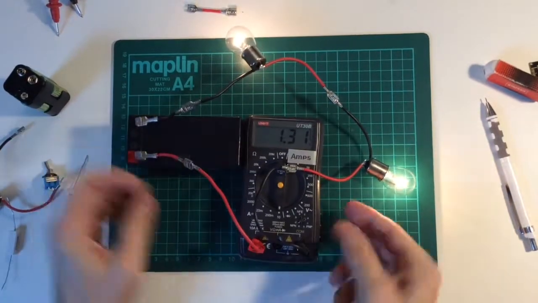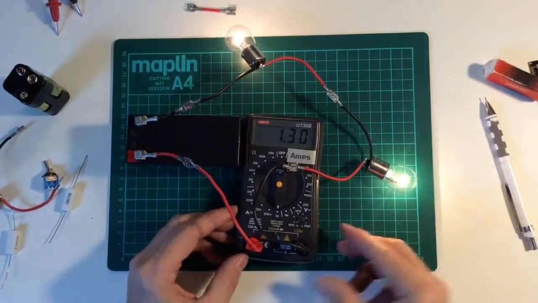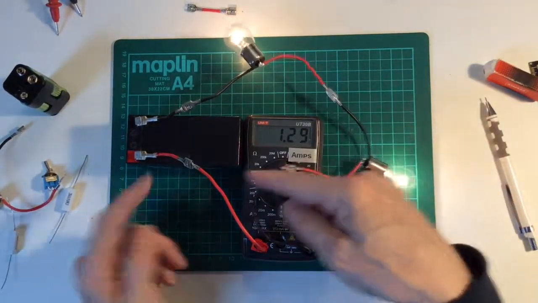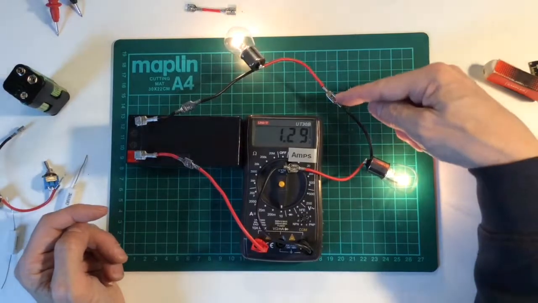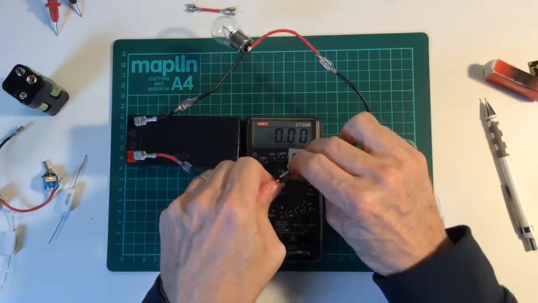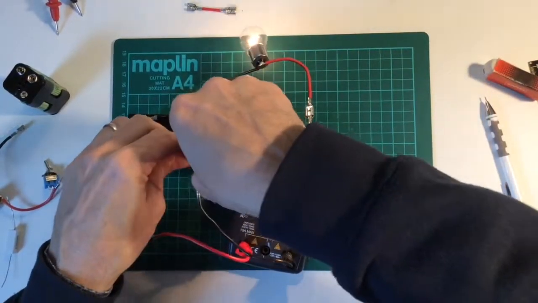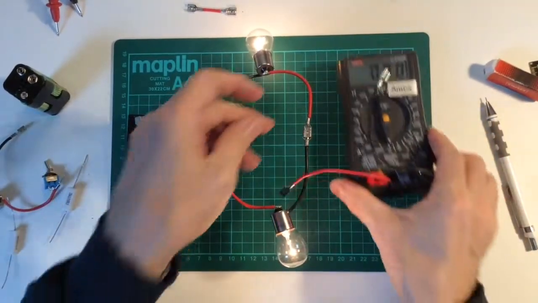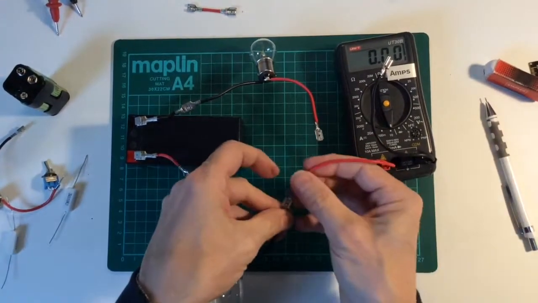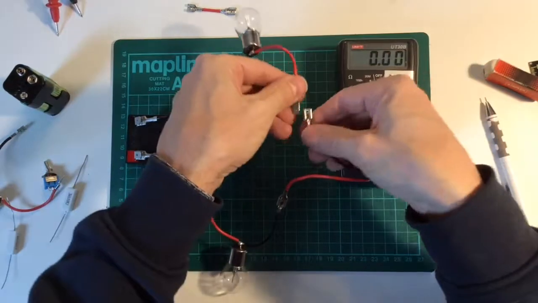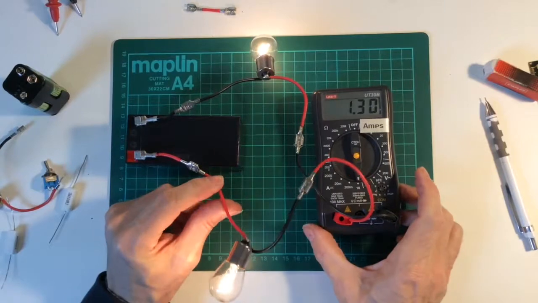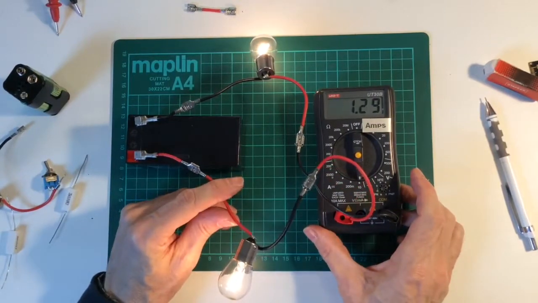Okay, so I've connected it at my first point and I get 1.30 amps. Now I'm going to connect it in the middle here. So I'm going to take my ammeter out of here. Oh, it's gone down to 1.29. Connect it into here. So my ammeter is now connected in between the two light bulbs, and 1.3 amps, 1.29 amps, just the same as it was before.